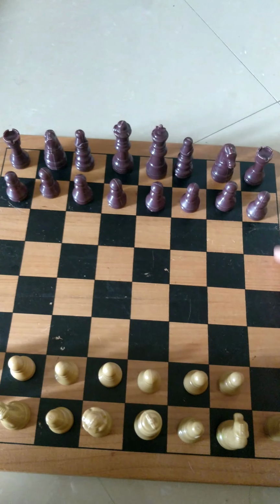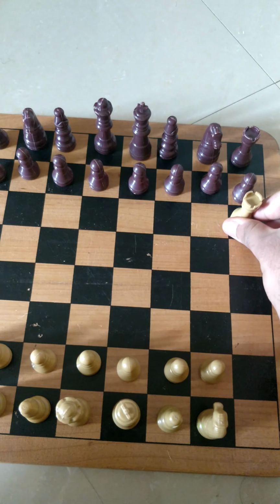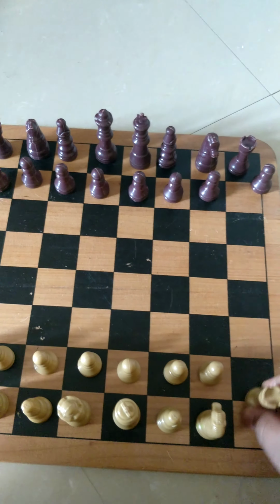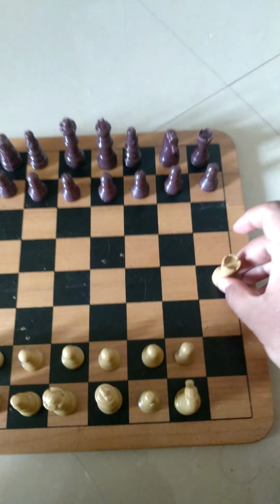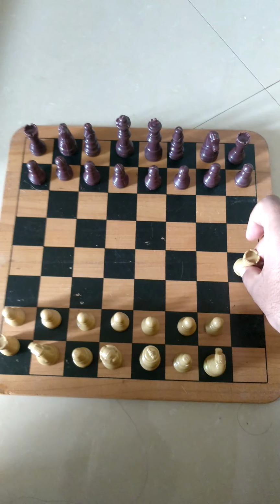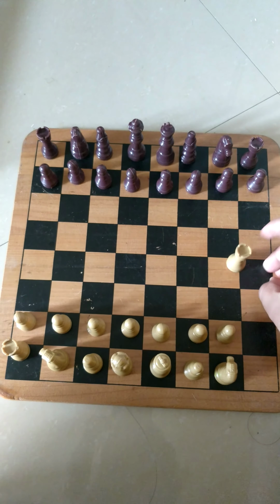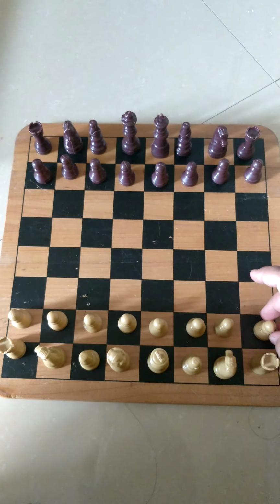If this piece is present, then the rook can move and hit the pawn. Basically the rook can move in a straight direction, either horizontal or vertical. So this is how a rook or an elephant can move.